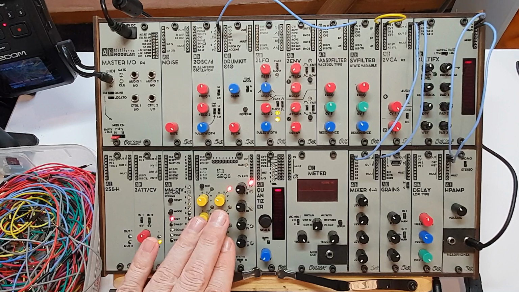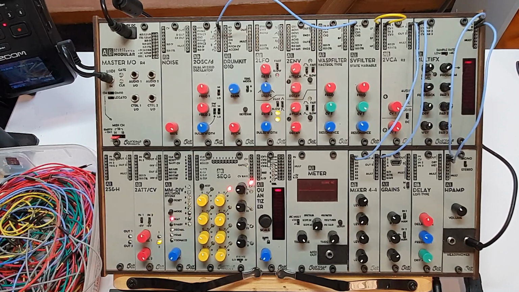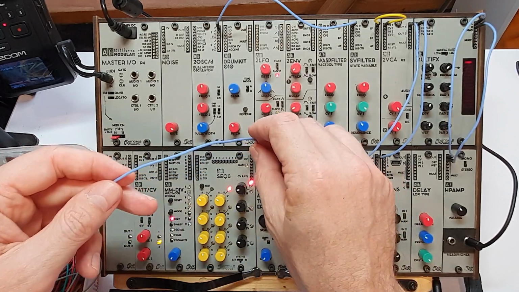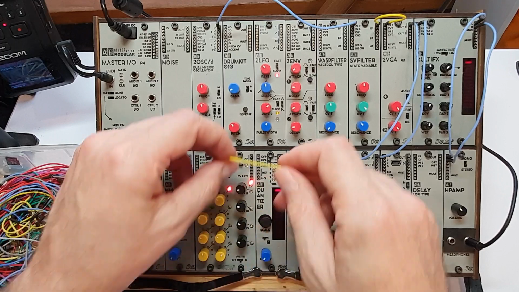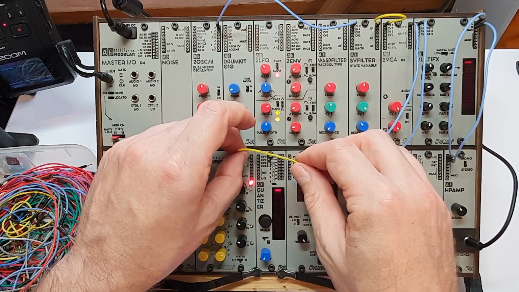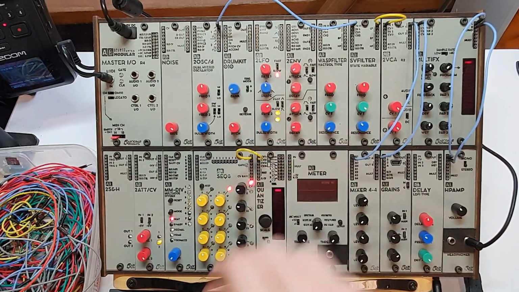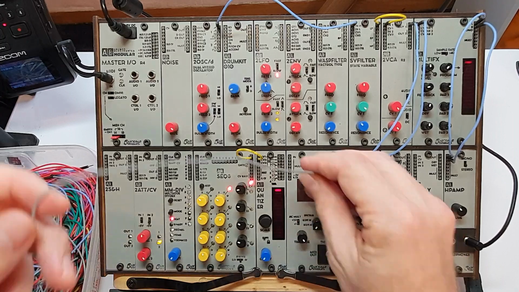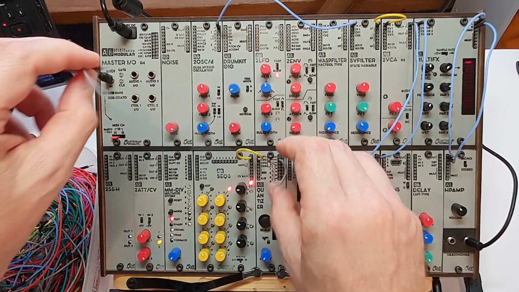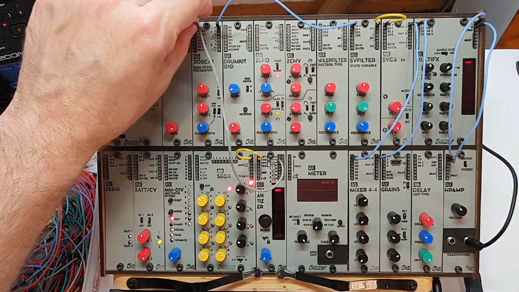Now for the sequence, we want to change the notes that the oscillator plays, and we want to drive this from our sequencer here. So I'm patching the sequencer CV first into my quantizer. And then from the quantizer, I'm patching it into the oscillator at the top here.